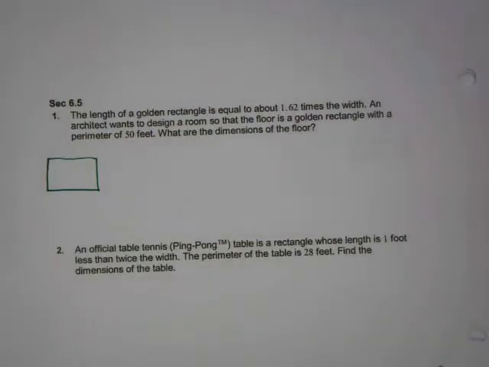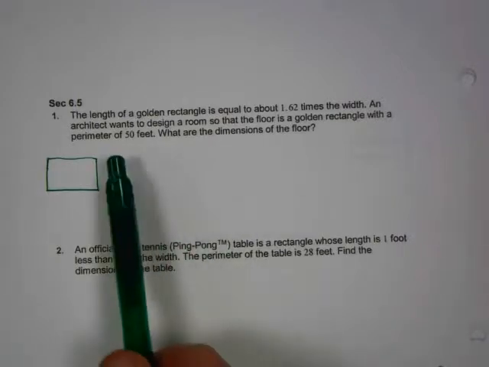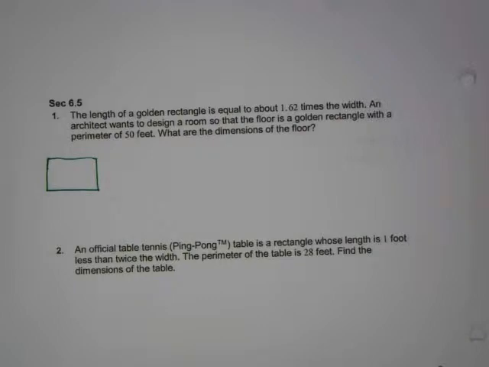Rectangle looks like that. What are we trying to find? The perimeter? I'm not trying to find the perimeter. The perimeter is 50 feet. Oh, okay. You're trying to find out how we got 50 feet. Okay, so what are we trying to find?